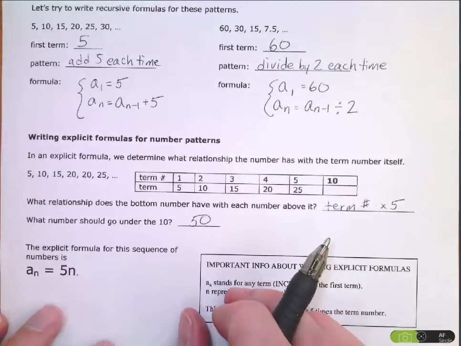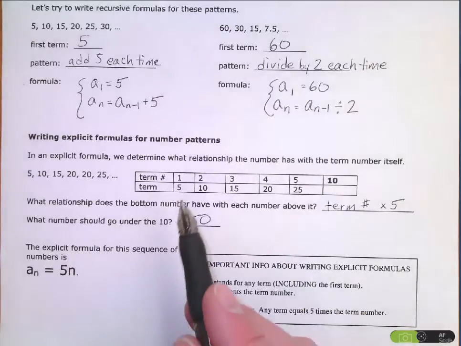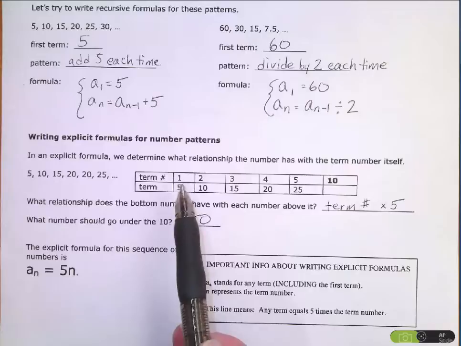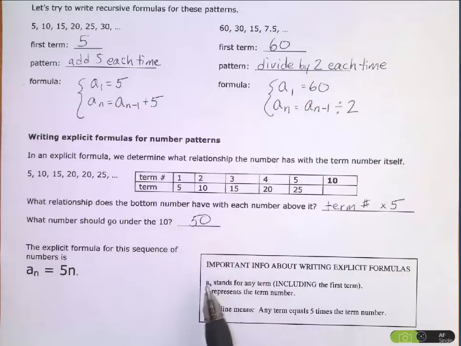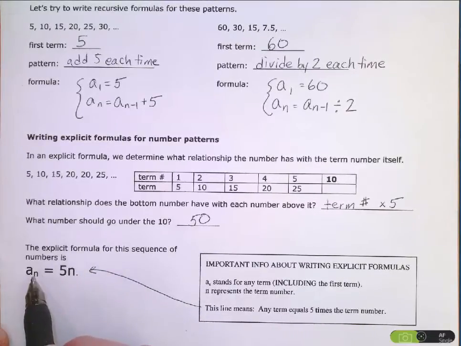What we say is that the explicit formula for this sequence of numbers is to find any term, a sub n, we take 5 times the term number. So in this formula, a sub n still stands for any term, including the first term. So we don't have to know what the first term is because this formula works for the first term. N is the term number. So this line right here means to find any term, it's equal to 5 times the term number.